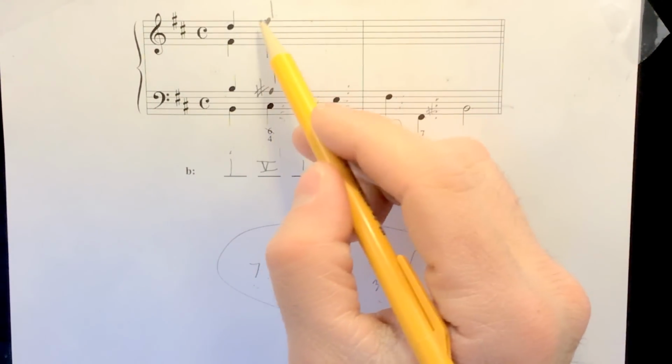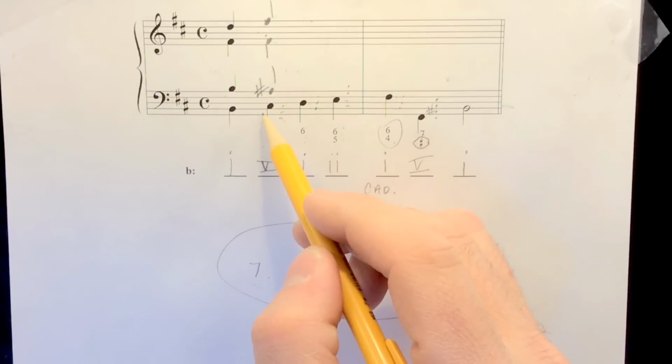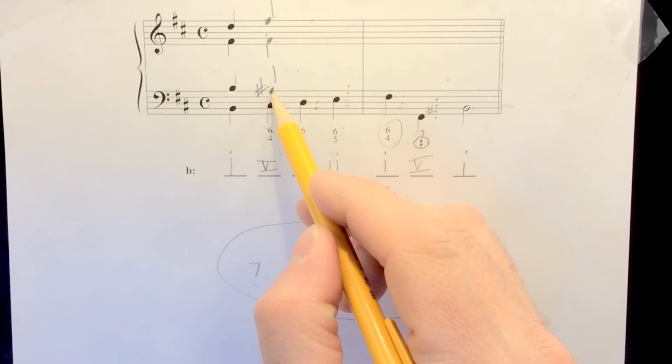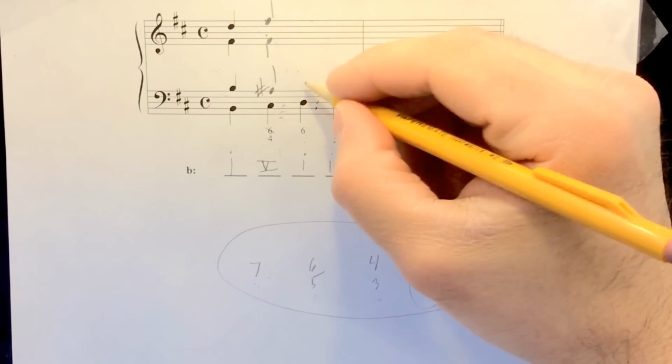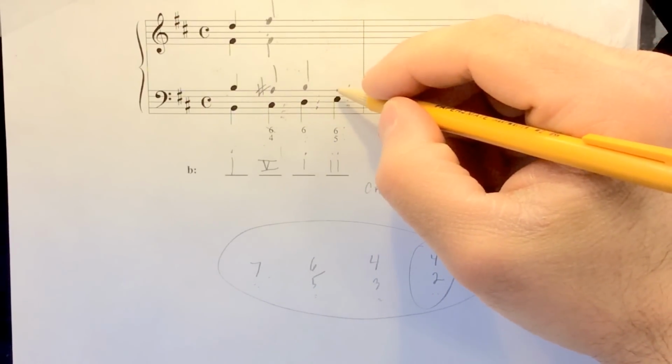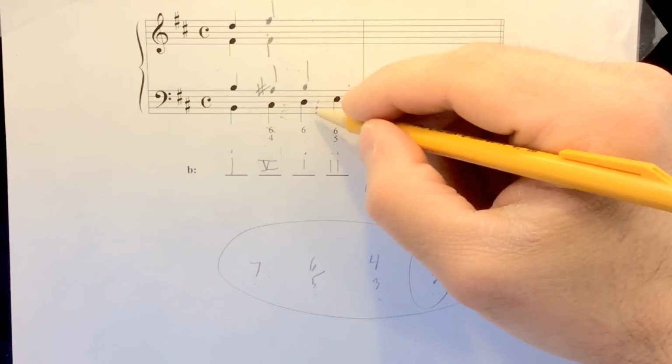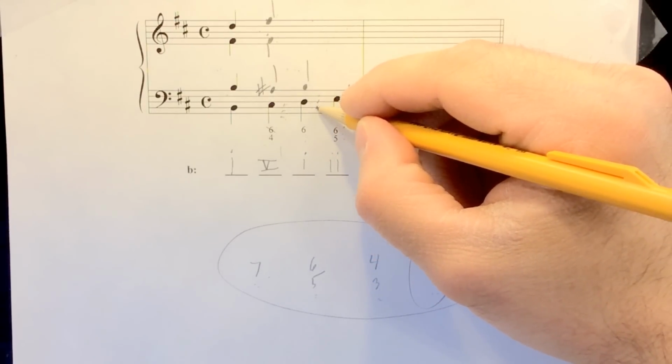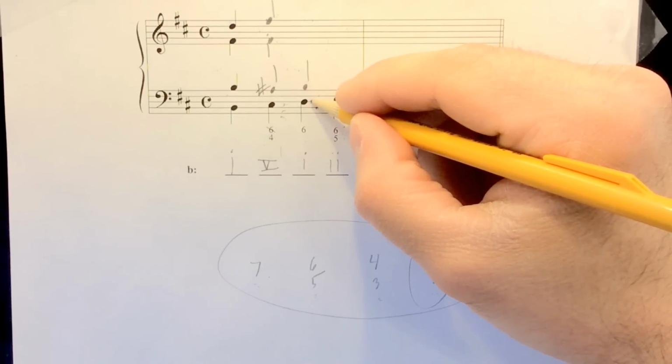So here you have contrary motion between soprano and tenor. The tenor is sitting on an A sharp. We know that leading tones require resolution up, and the tenor note can be the B in the 1-6. So here you have a root, B. Here you have the 3rd of the chord.